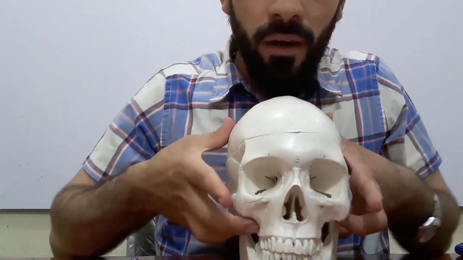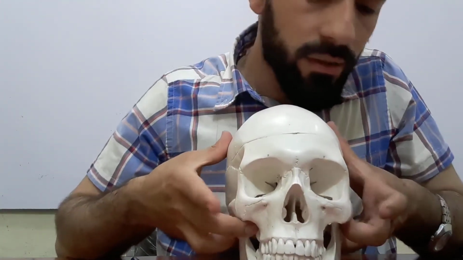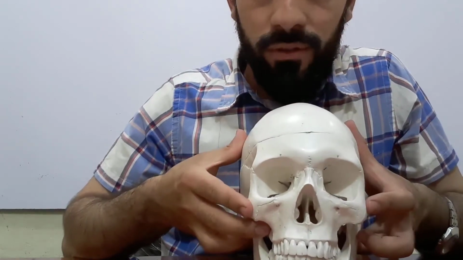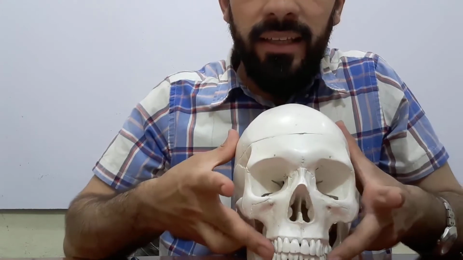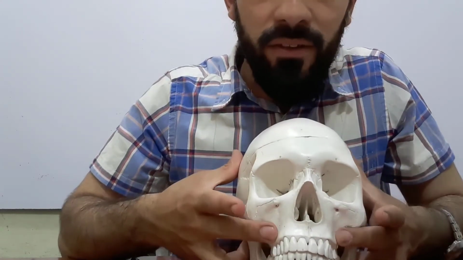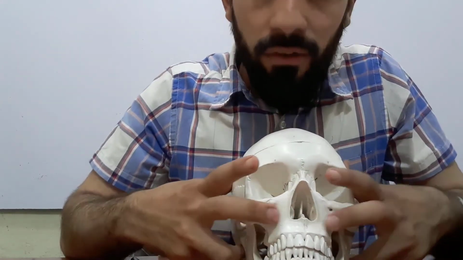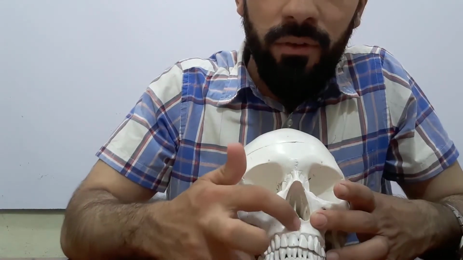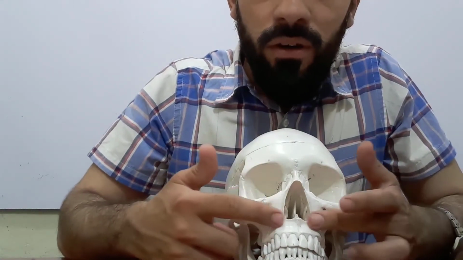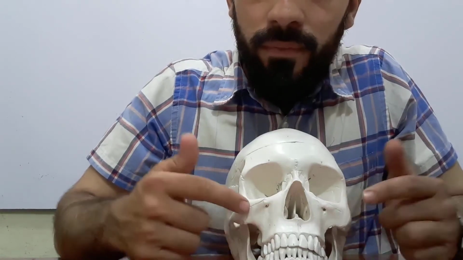And then there are the paired bones, and the 6 paired bones are, first, look, these two which I'm mentioning, the zygomatic bones. Then these two, which make your upper jaw. These two have a suture here, we will discuss it later. These two are called the maxillary bones.